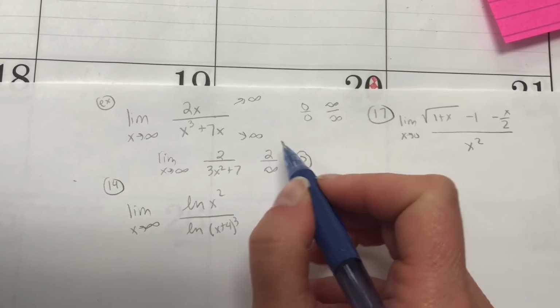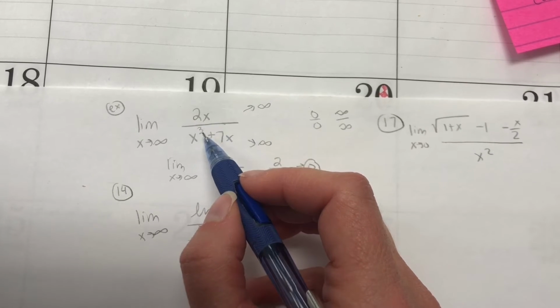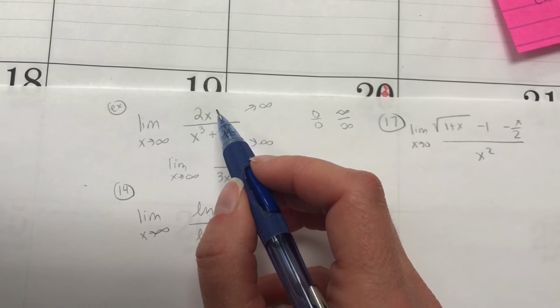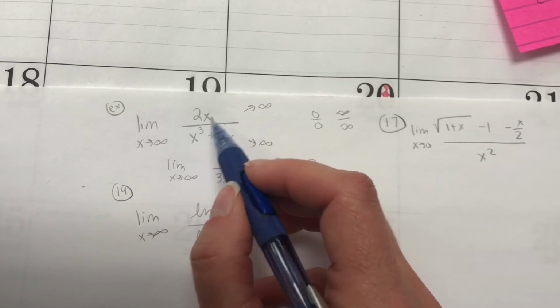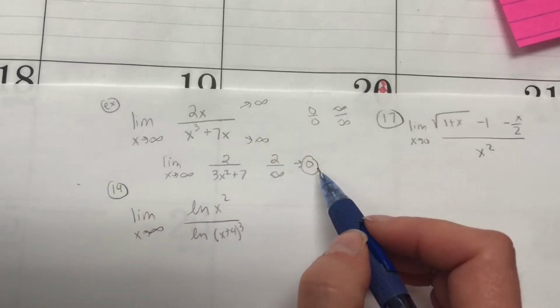The other way to do it is just to think about who wins, the numerator or the denominator. We did these kinds of limits before. So do you see how here the numerator is not growing as quickly as the denominator? So because the bottom wins, the limit is 0.